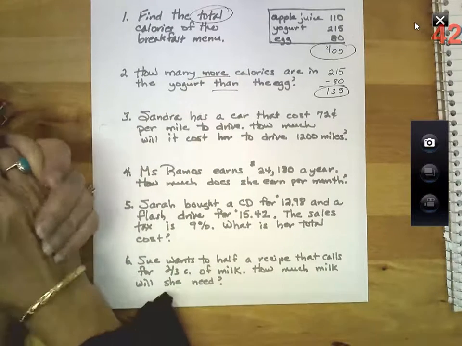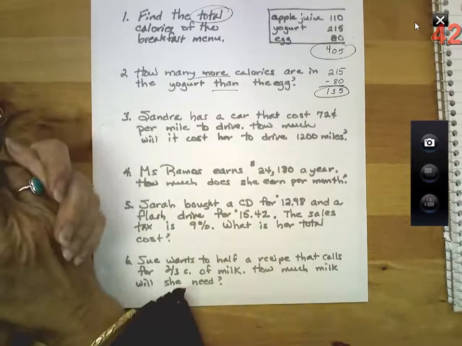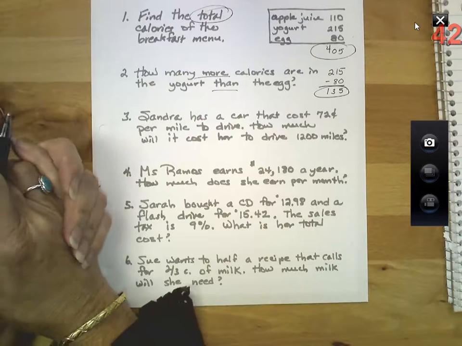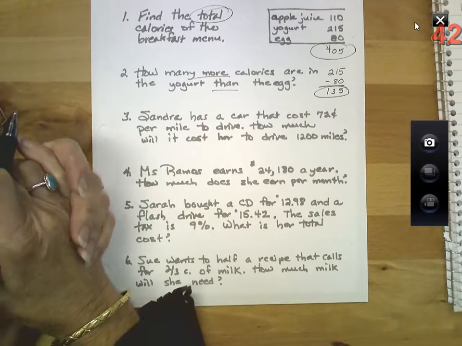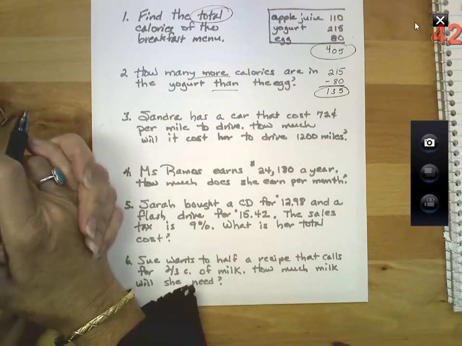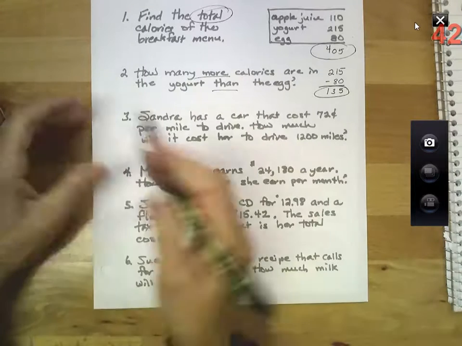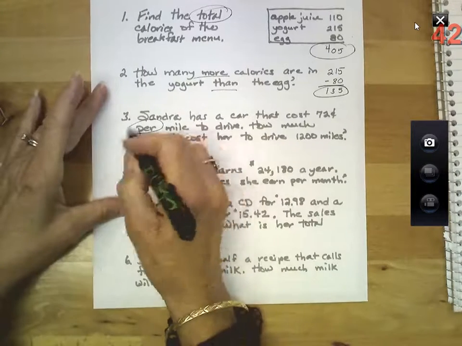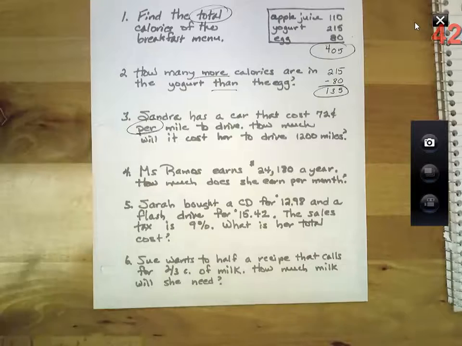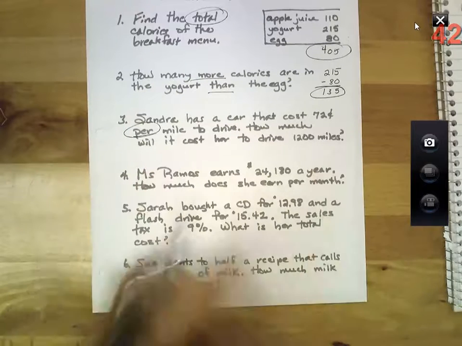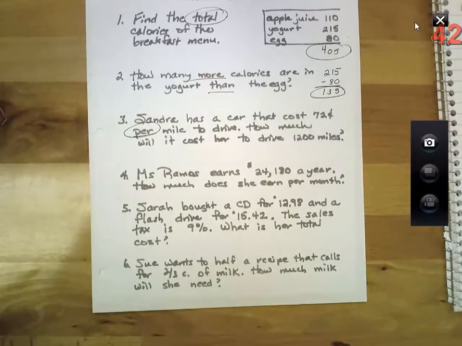The next one, Sandra has a car that costs 72 cents per mile to drive. How much will it cost her to drive 1,200 miles? Now be careful in this one, because it has the word per in it. But it's 72 cents per mile, like if you're doing miles per gallon.